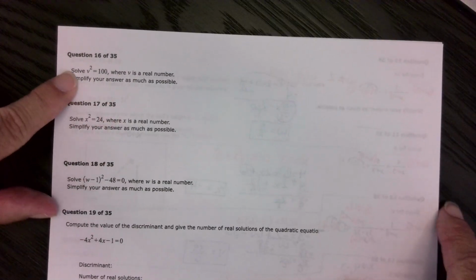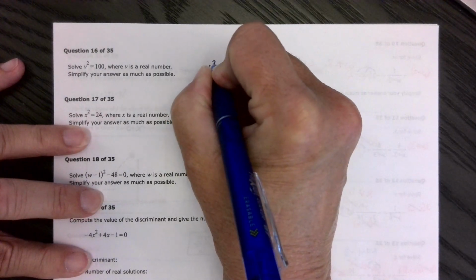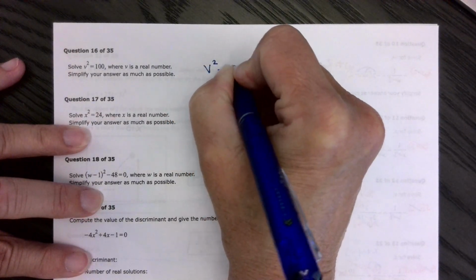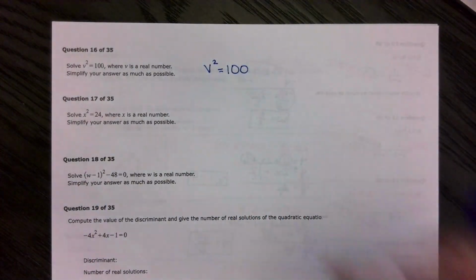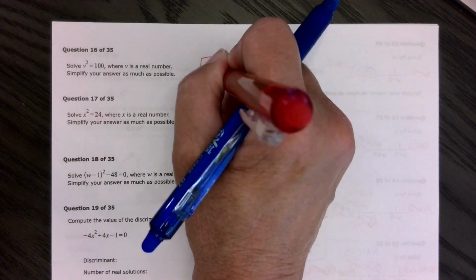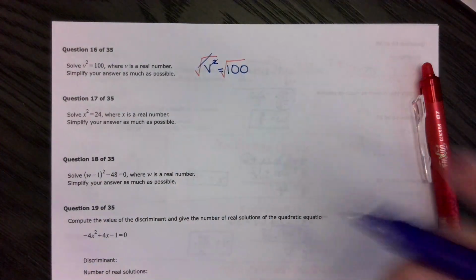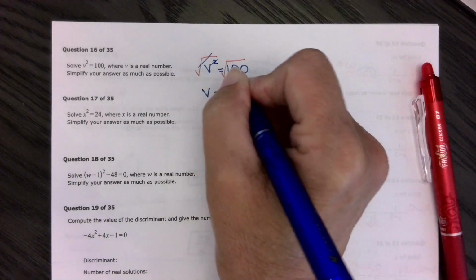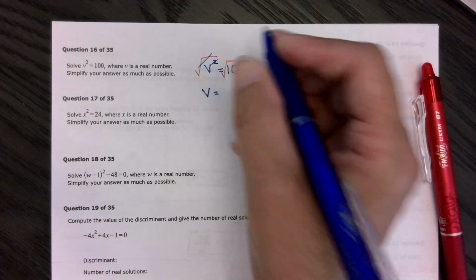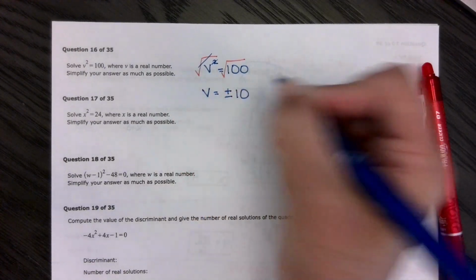Okay, here, again, you can do this 2 different ways, but because we don't have a b term, we just have a perfect square and a perfect square, it's easiest if you do this. Take the square root of both sides because a square root will undo a square. So I have v. Because the square root was not there, we had to put that in. It's a positive and a negative 10.